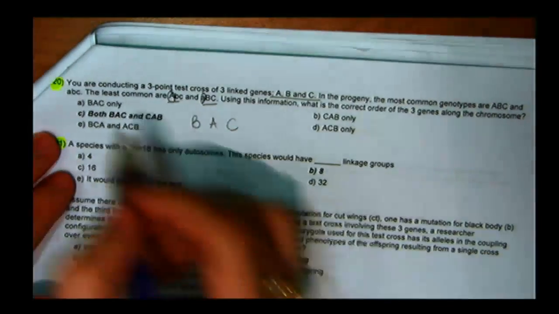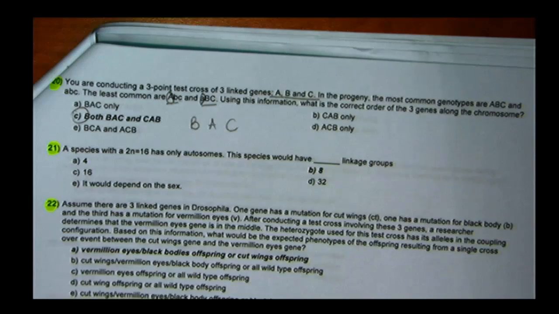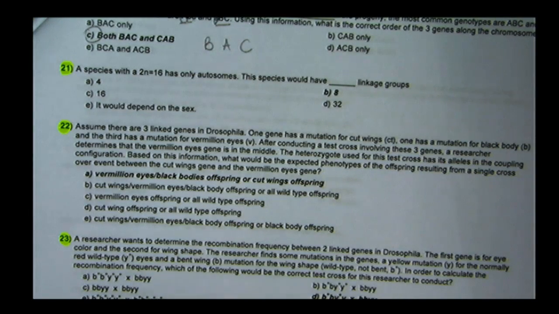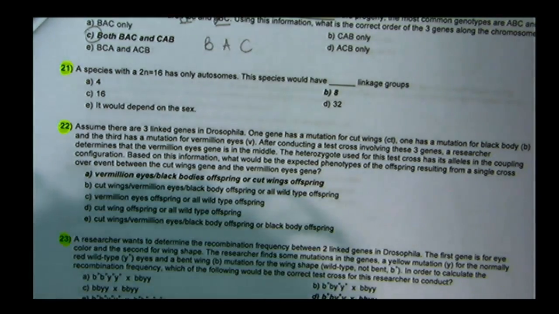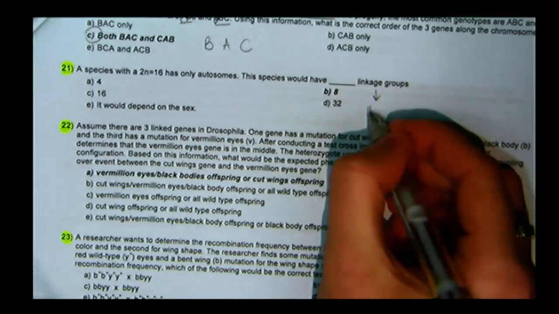Okay, so you have a 2N of 16, and you're looking for the number of linkage groups. And a rule here is that your linkage groups are always equal to your haploid number. That's the trick here to answering this question. You need to know your linkage groups are going to correspond to your haploid number. Here, your haploid number would be 8.